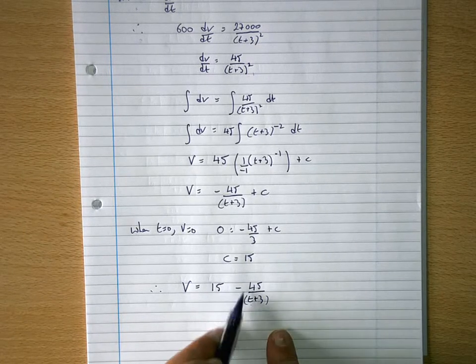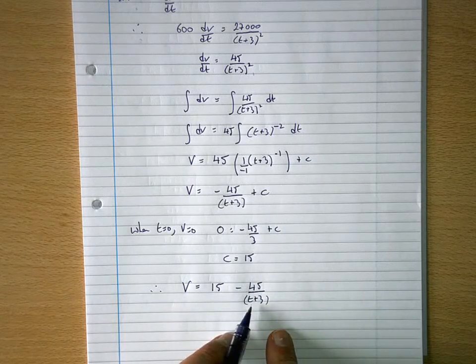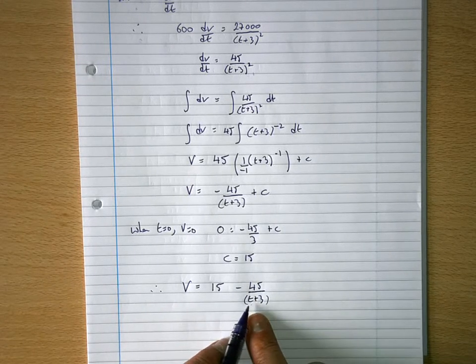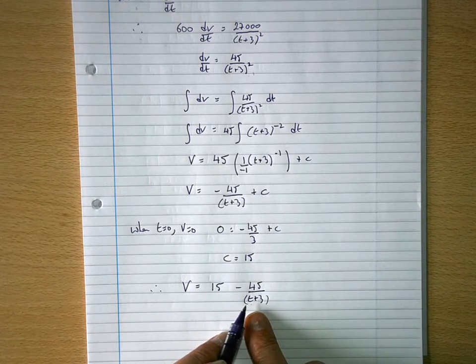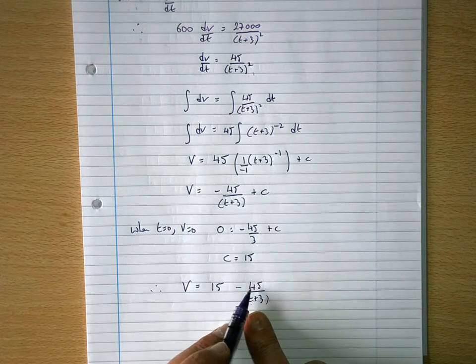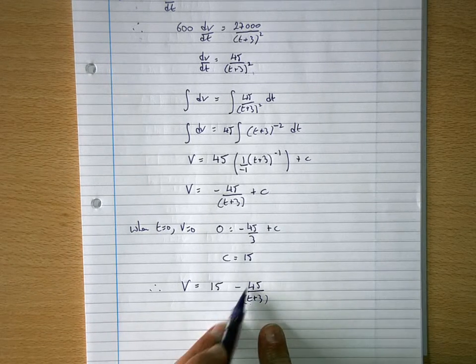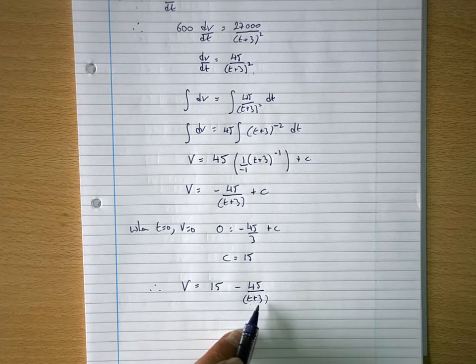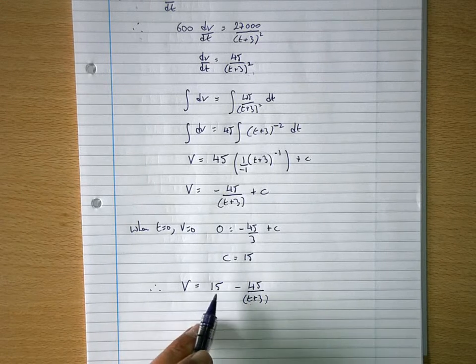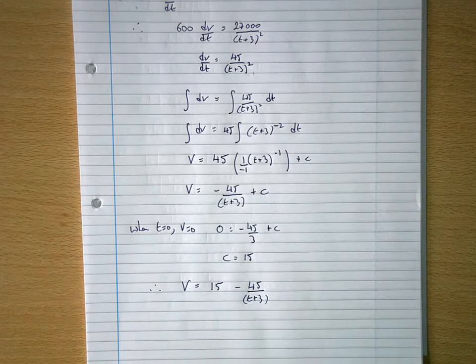this is going to get closer and closer to 0, because let's say after 1,000 seconds, that's going to be 45 divided by 1,003, which is going to be 0 point something. After 10,000 seconds, it will be smaller and smaller. So as t increases, that tends to 0, so the velocity is going to tend to a maximum value of 15.